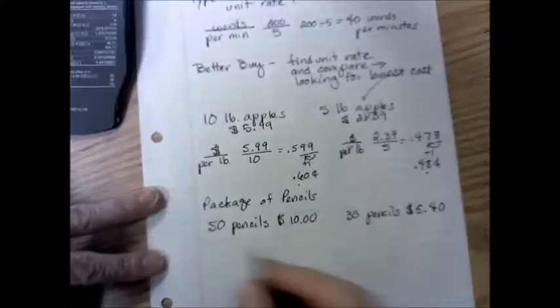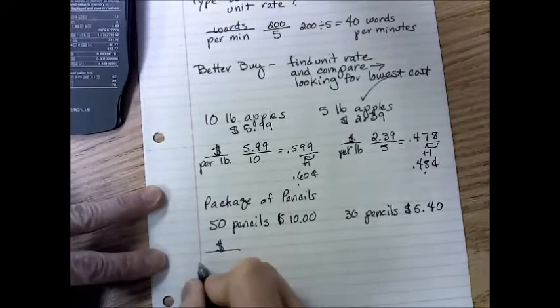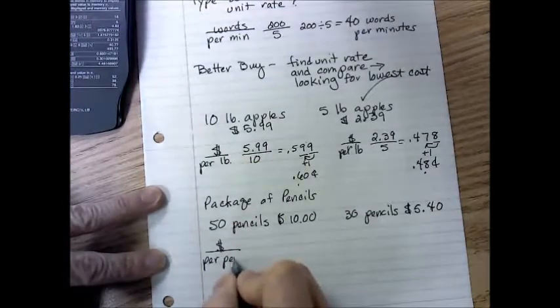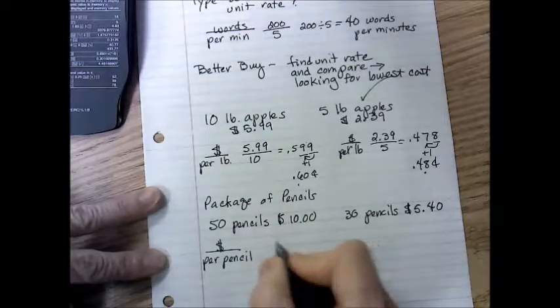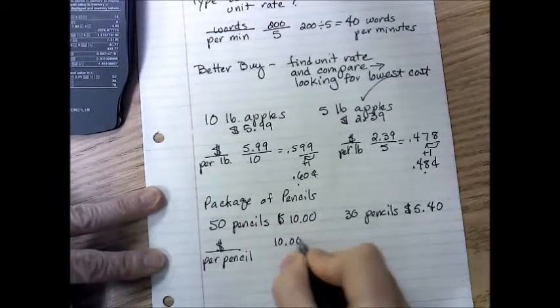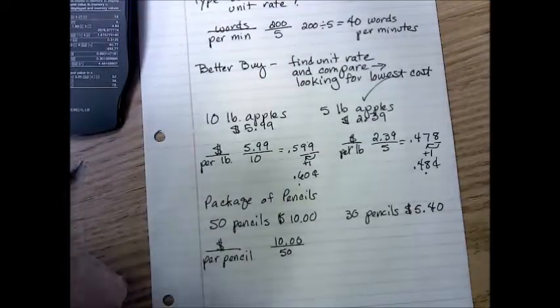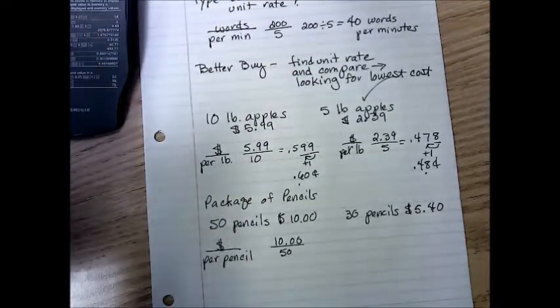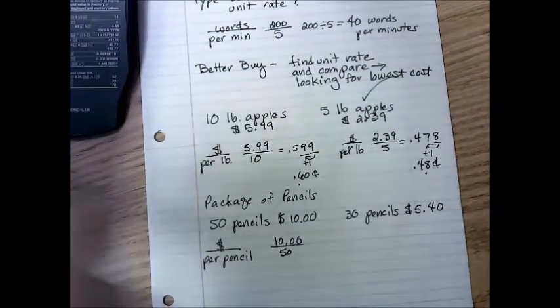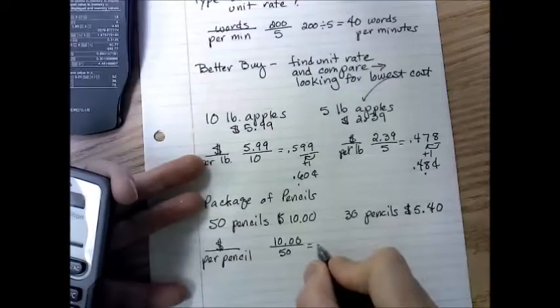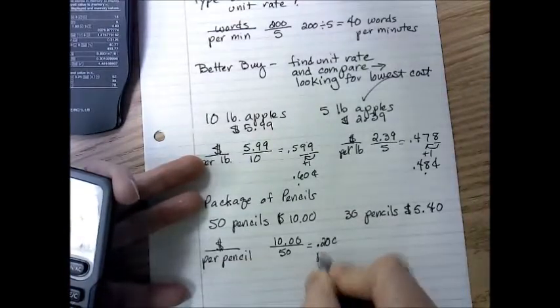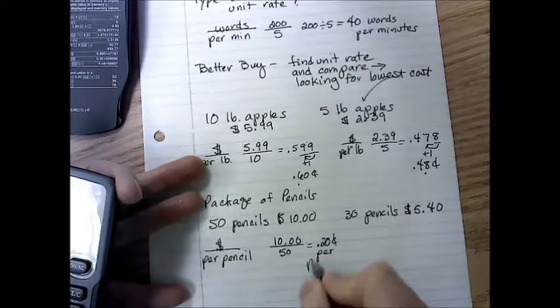So we want to know what is the cost per pencil. So this would be $10 divided by 50. And so 10 divided by 50, all right, is going to be 20 cents per pencil.